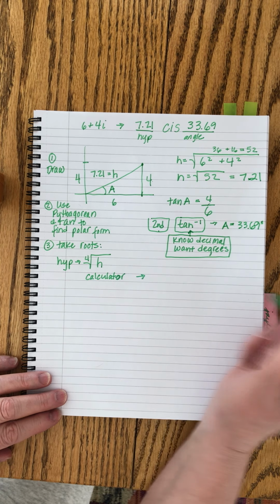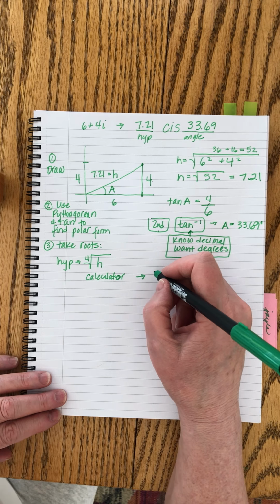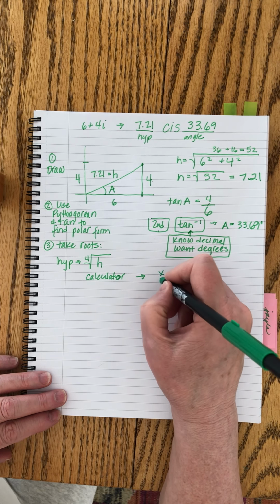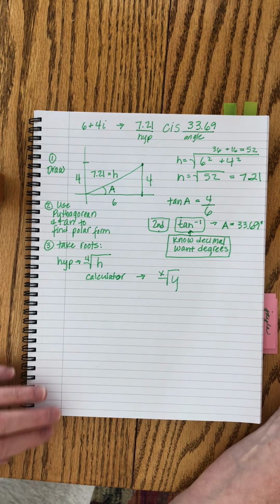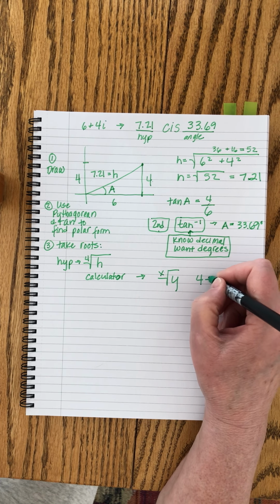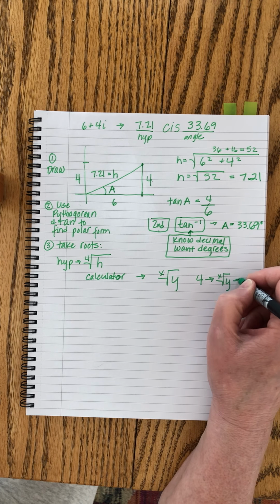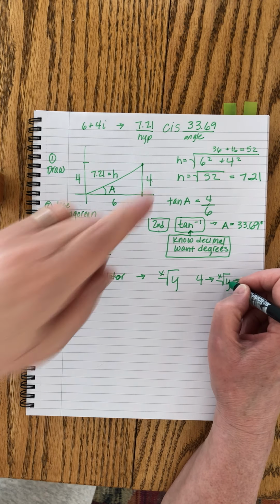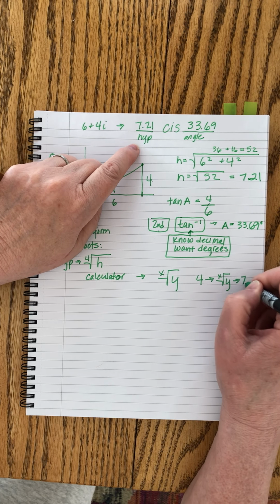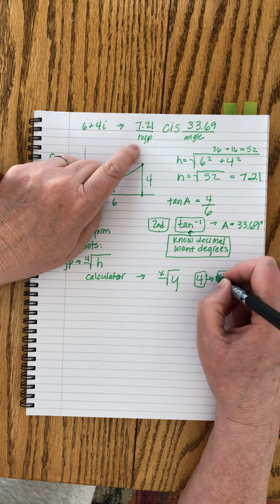And the way that works is we find the button. It should be X, Y, like this. So we enter the X value, 4, then we hit this X to the Y key, and then we enter the Y value, which is 7.21. That's the sequence that you use.